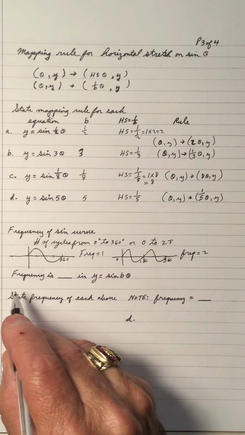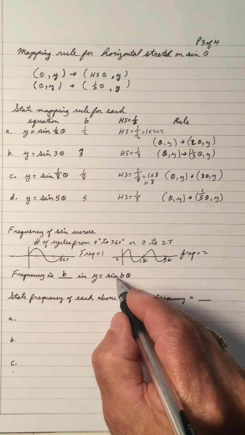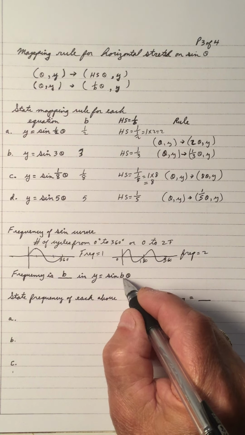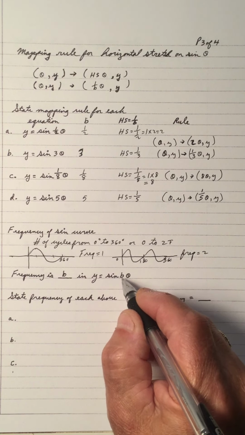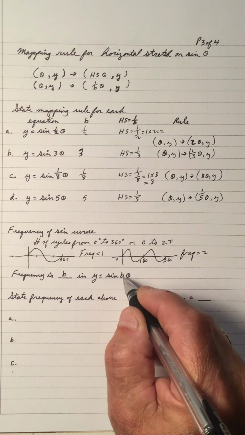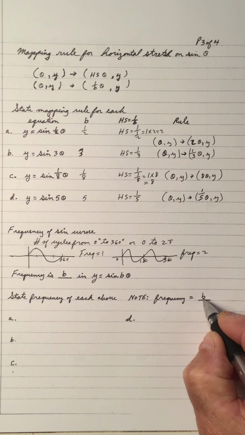So the frequency is the b. Frequency is the b in this equation. So the frequency is the number in front of theta, and the period is 360 divided by the frequency, or divided by b. So the frequency is the b value in the equation.